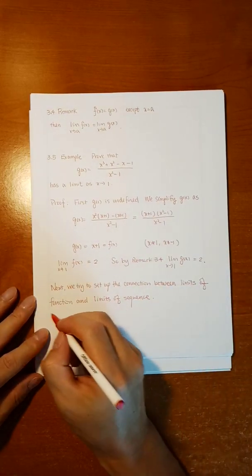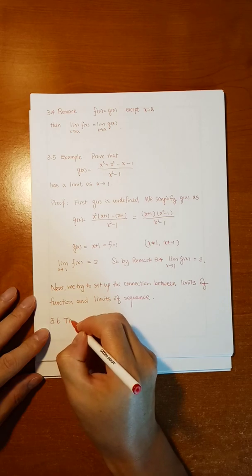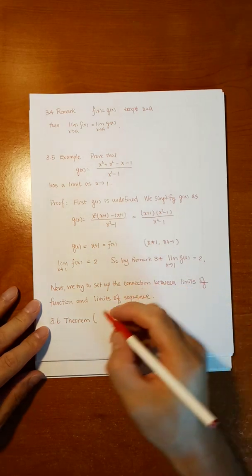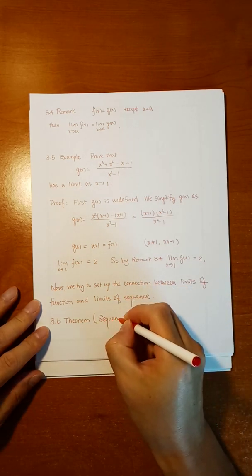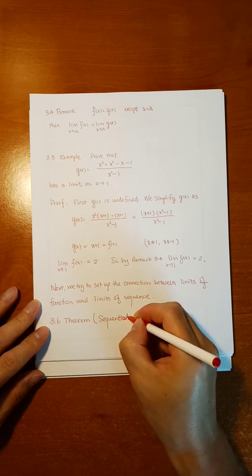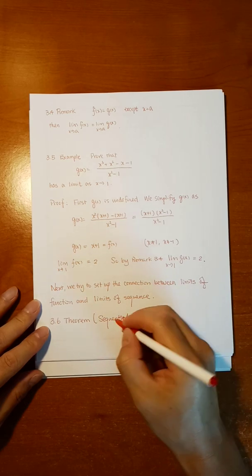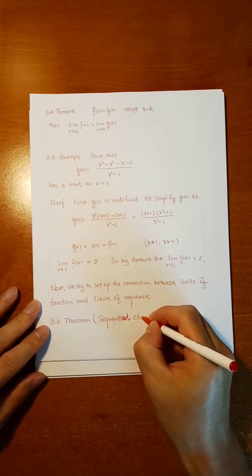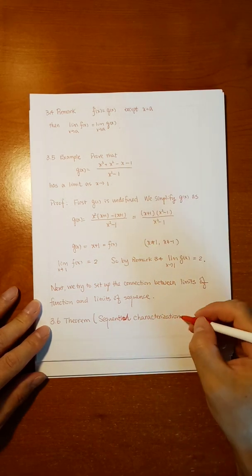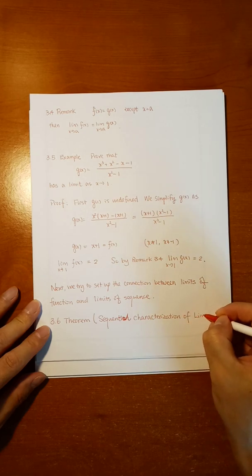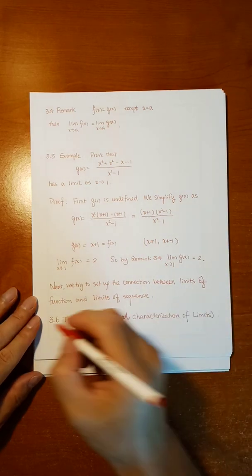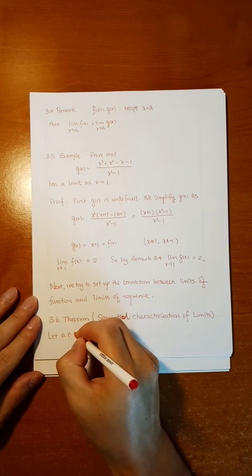Okay, so theorem 3.6, which is called the sequential characterization of limit. All right. Let a be real.